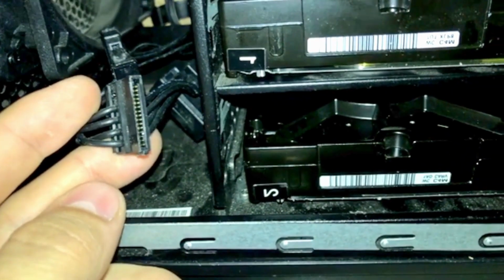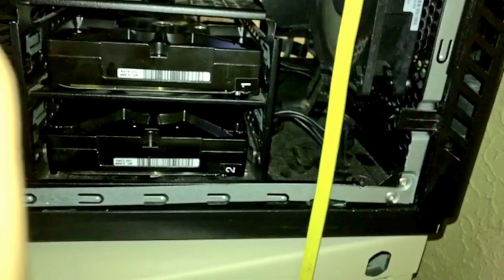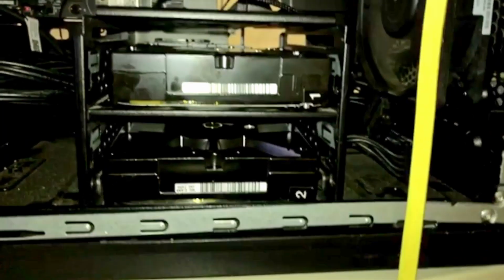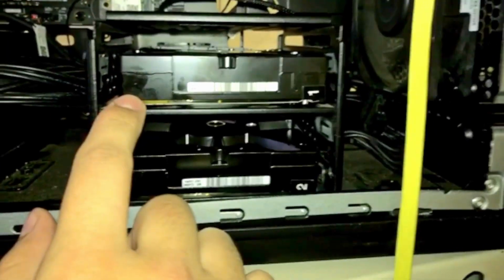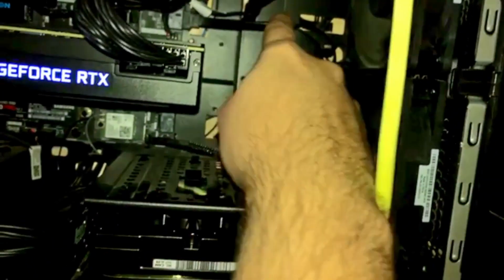You're going to plug those into each of the drives, and then you're going to plug a data port. I think these. Let me switch this around. Yeah, that's correct. So you're going to need to connect a data cable to these drives, which is what this is.